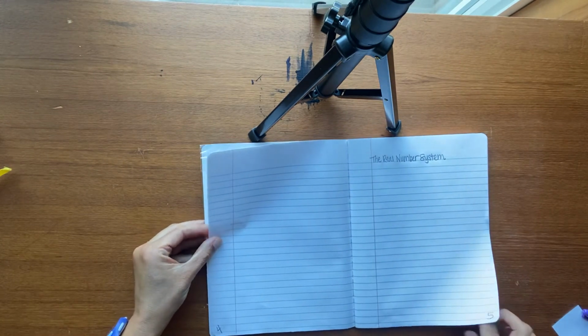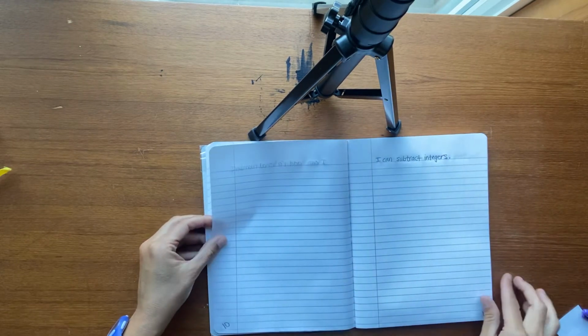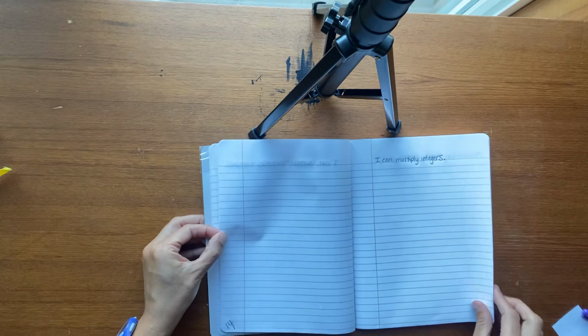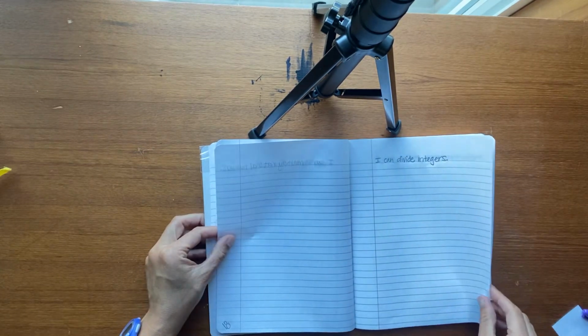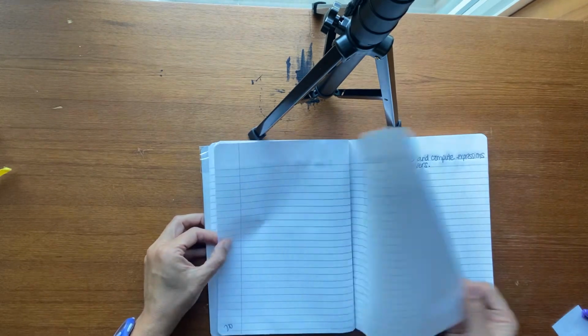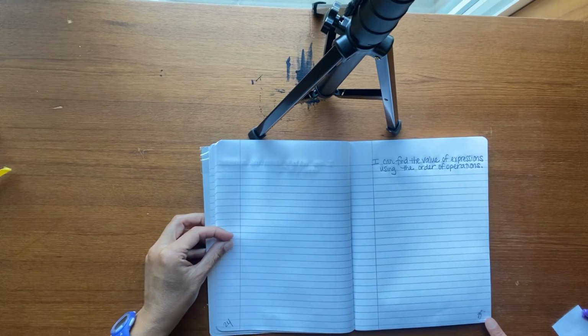Okay. Now, as I go through, I'm going to keep numbering, and I want you to number 4, 5, 6, 7, and so on, up to 25. 25 is the last page that we're going to write in for this unit, and you should have it be on the right-hand side because it is odd.